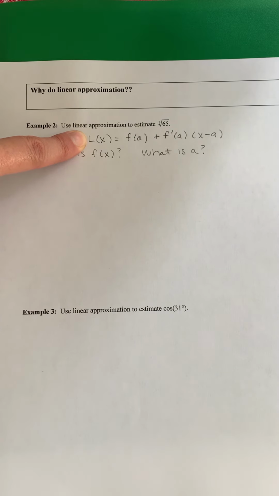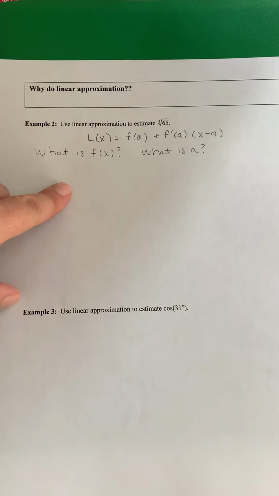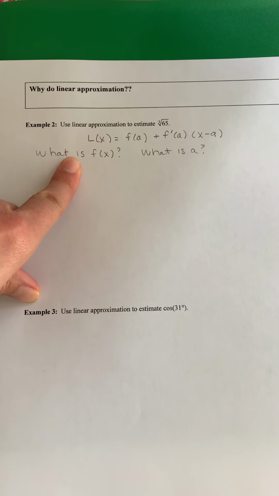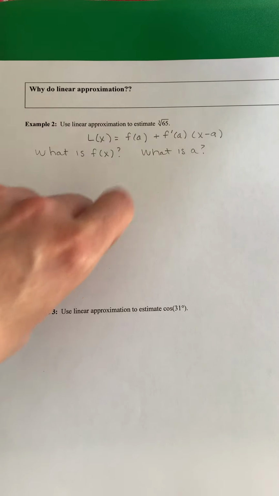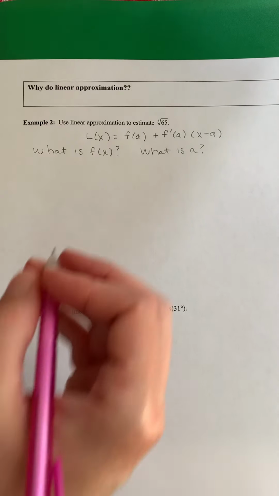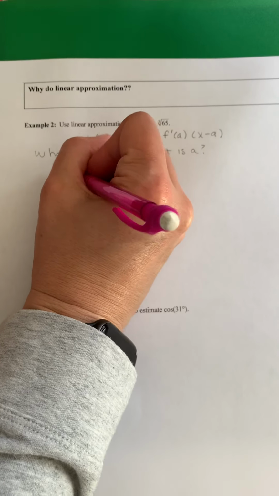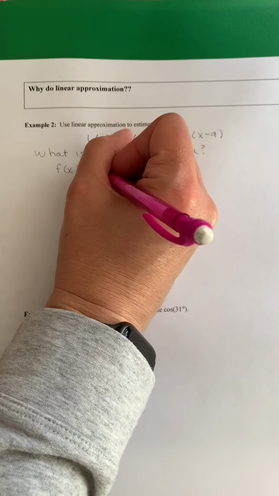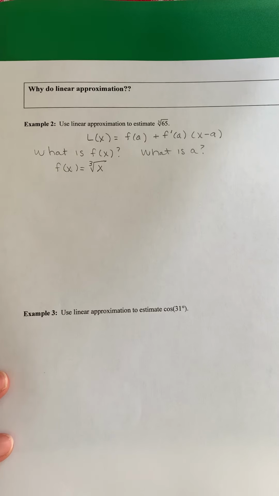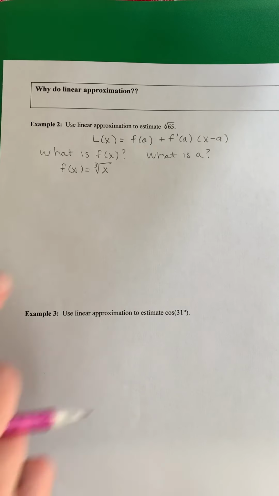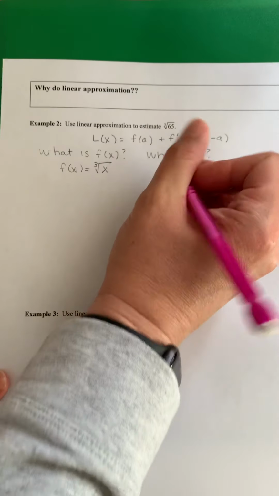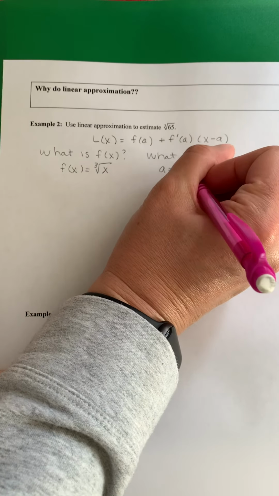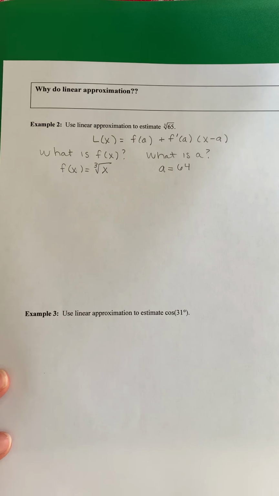But in order to do this, it's not as straightforward as example 1. We have to figure out what is the function f of x and what is a good a value that we could actually take the cube root of. So first of all, our function is the cube root of x, because we can see that from the structure of the problem. So we need a number that we can take the cube root of pretty easily. So I'm going to pick a to be 64 because I can take the cube root of 64.